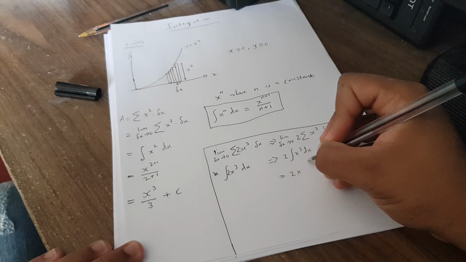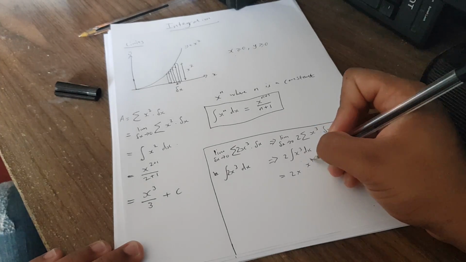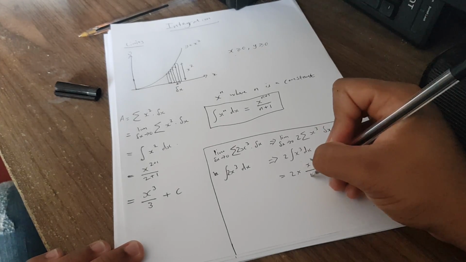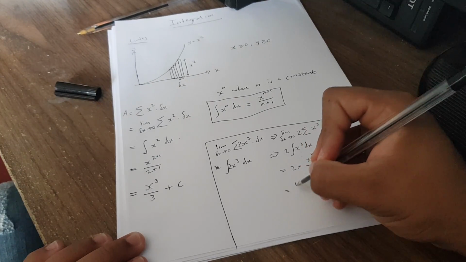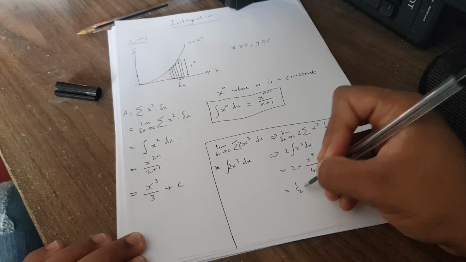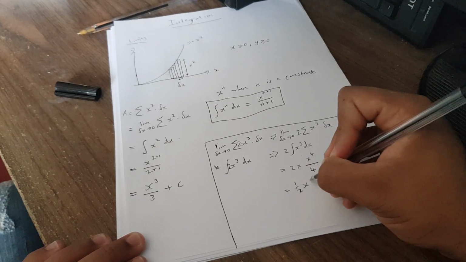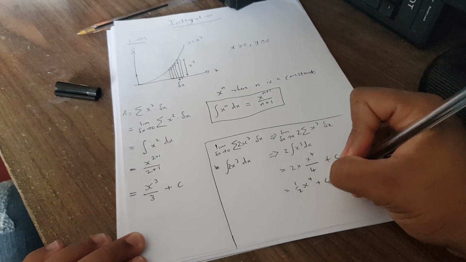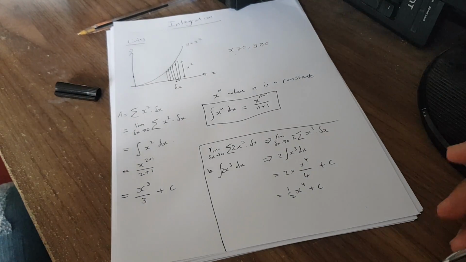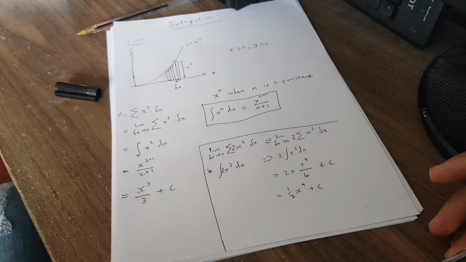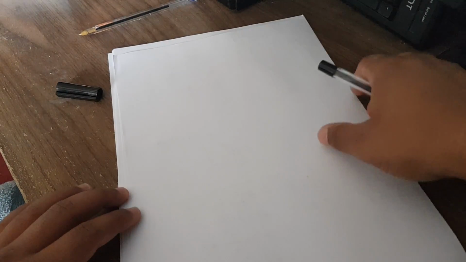So what is this? 2 times x to the power of 4, since 3 plus 1 equals 4, all divided by 3 plus 1, which is 4. So therefore, we can say that this integral is equal to a half x to the power of 4 plus c. And that's it. That is literally indefinite integrals within about 11 minutes, give or take. So I'm going to talk about definite integrals now.